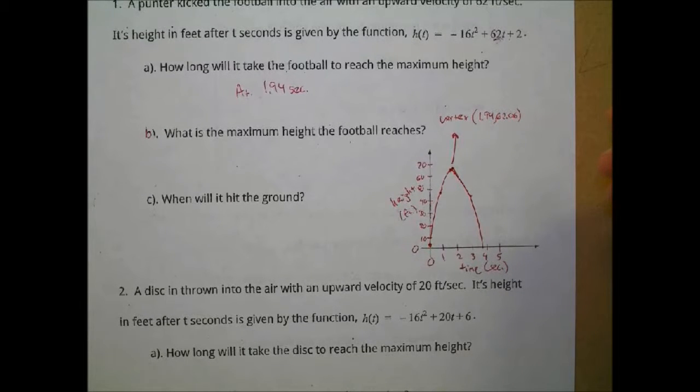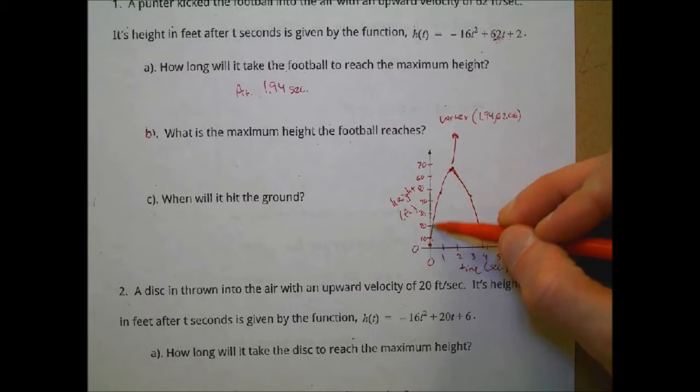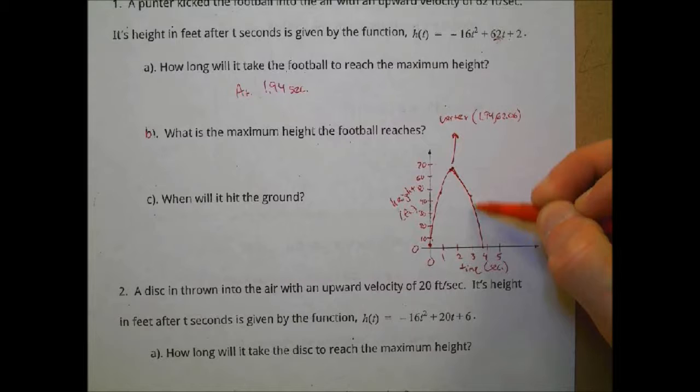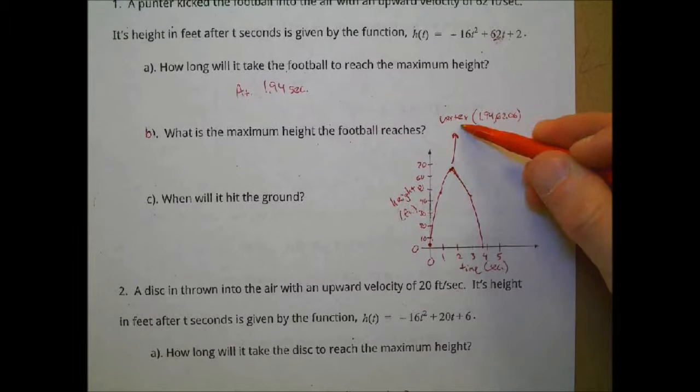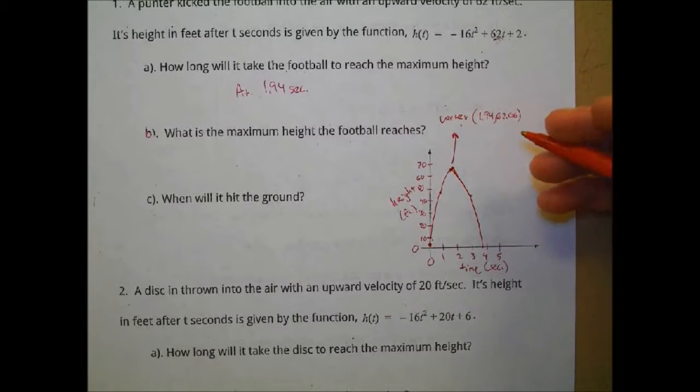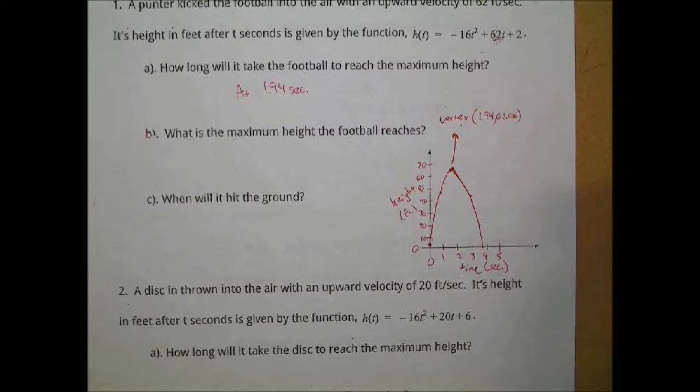Letter B, what is the maximum height that the football reaches? Go ahead, Olivia. Well, so you can see this is the height of the football over time, right? So the highest point's right here, and that's the vertex. So what does the vertex say is the highest height that we're going to reach? You got it, Sky. Go ahead, though, Olivia.